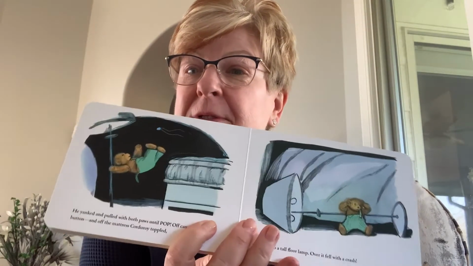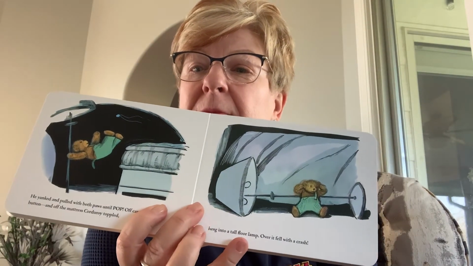And he pulled and he pulled and he pulled and he tried to pick it up. But like all the other buttons on the mattress, it was tied down tight. He yanked and he pulled with both paws until pop! Off came the button, and off the mattress, Corduroy tumbled. There he fell down. And he banged into a big floor lamp. Over it fell with a crash.